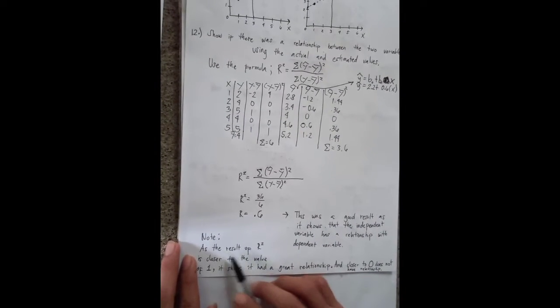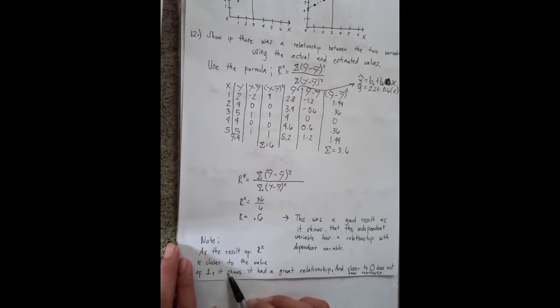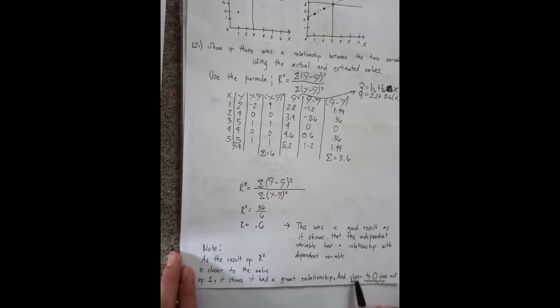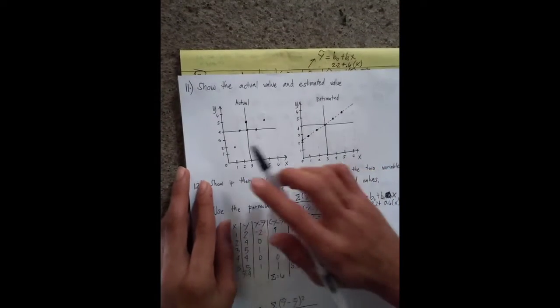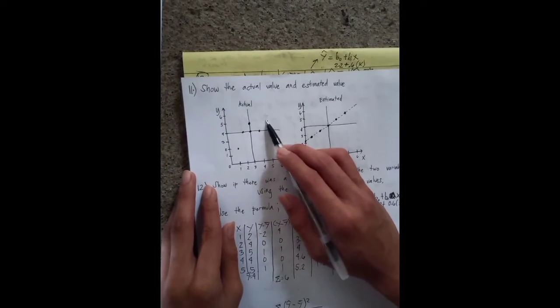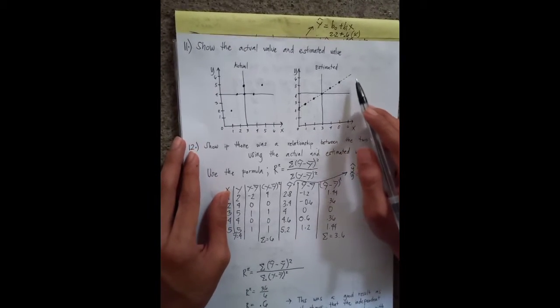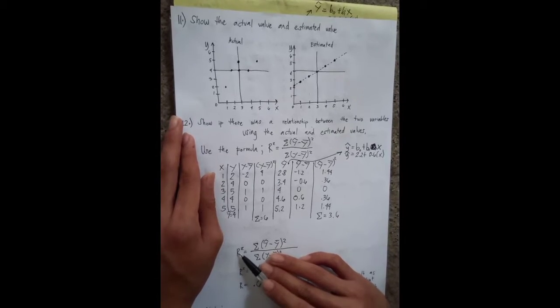Note: as the result of r squared is closer to the value of 1, it shows it has a great relationship, and closer to 0 means it does not have a relationship. The explanation is that if these values and these values are closer, and we solve that, the value we get for r squared is closer to 1.